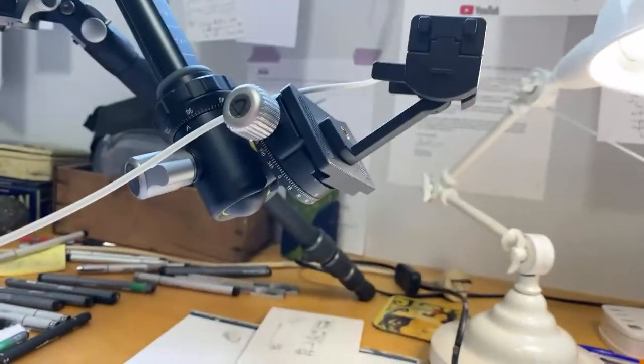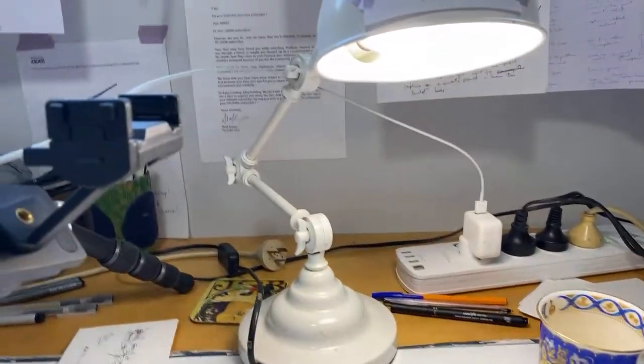What do you think? Let me just get this off the thing, and I'll stick it in this stand so that I'm not holding it and it's not jerking around so much. And I'll switch this around, and here I am.